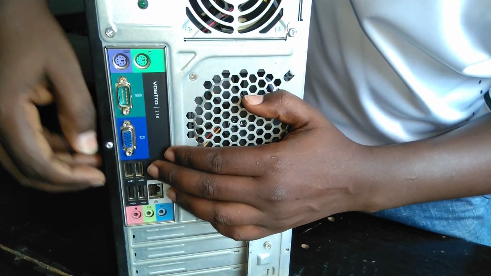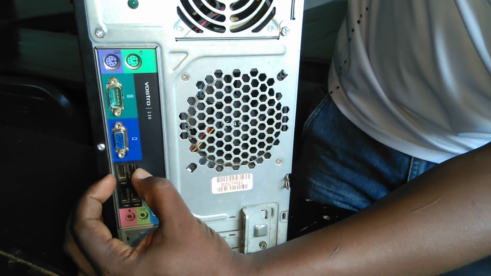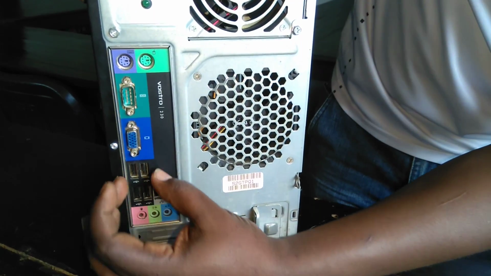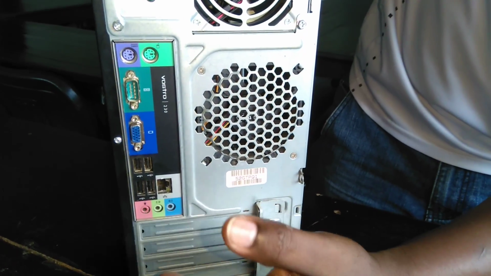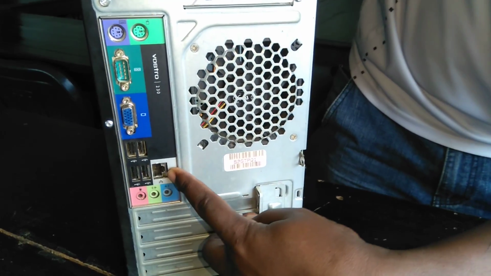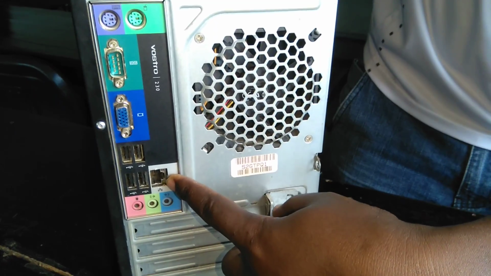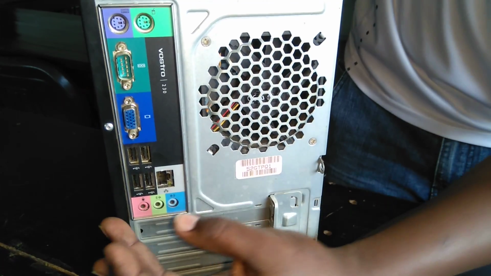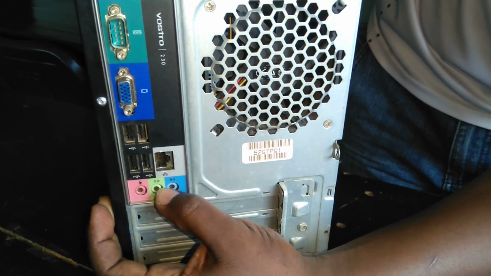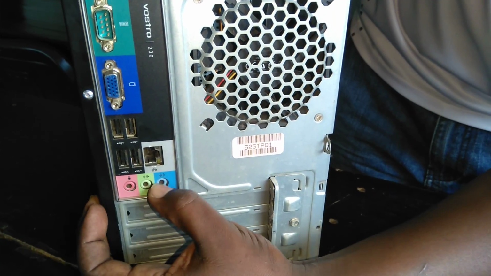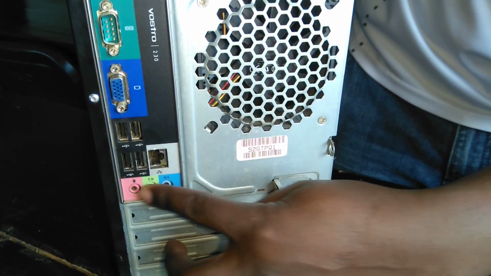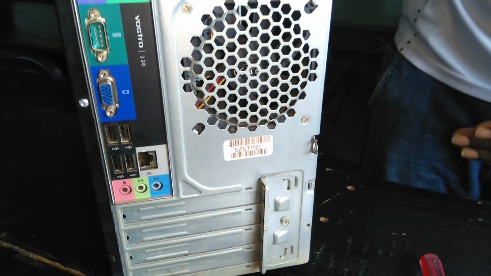We have the USB. These are universal serial buses for connecting USB devices. We have the NIC, the inbuilt NIC. This is a network interface card. And we have the audio and microphone slots.